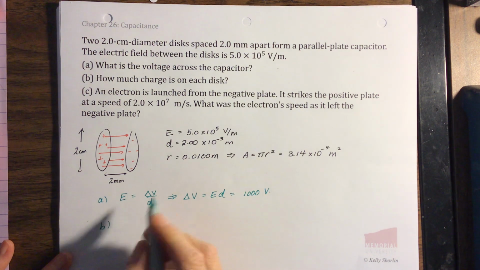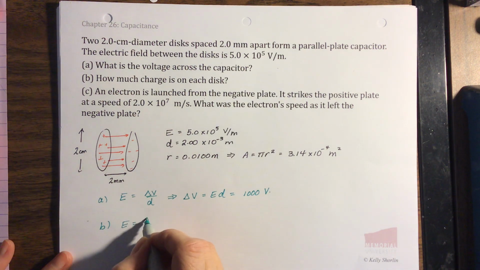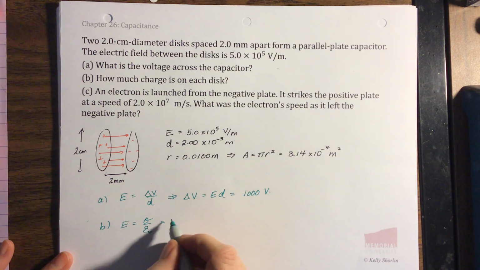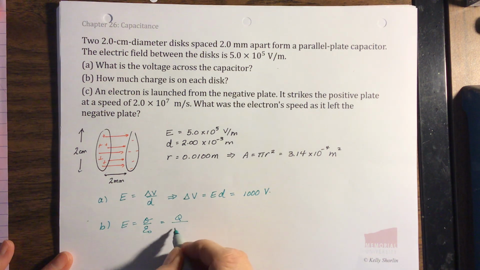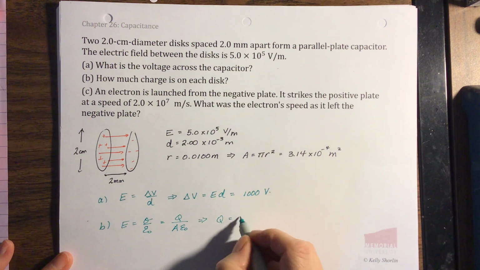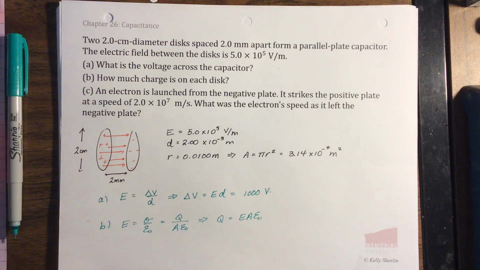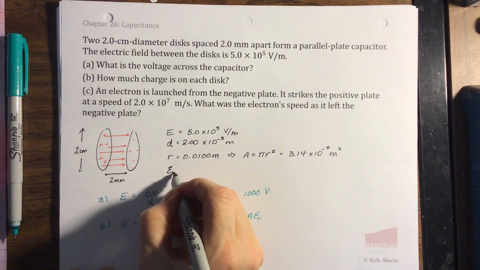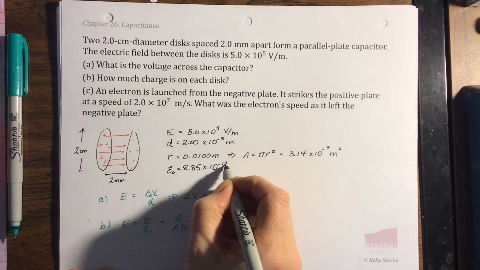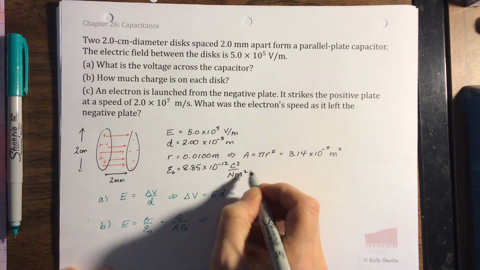Part B, how much charge is on each disc? Well, we know another way to find the electric field between the plates of a capacitor is that the field is the charge density divided by epsilon naught. Charge density is the surface charge density, which is charge divided by area. So then Q is the field times the area times epsilon naught. Epsilon naught is a constant that we know, 8.85 times 10 to the minus 12 farads per meter, or coulombs squared over newtons times meters squared.